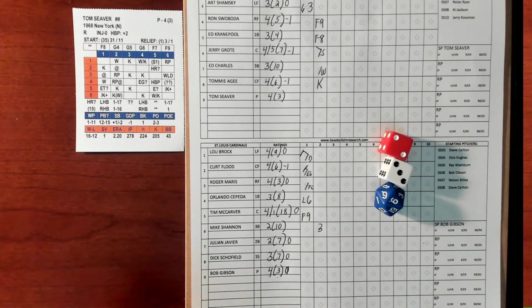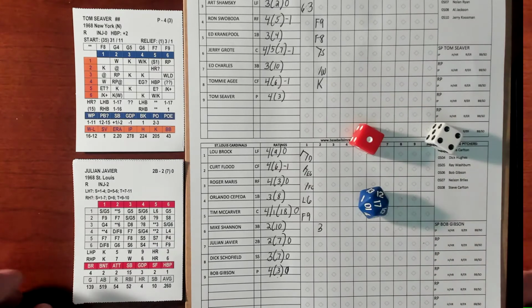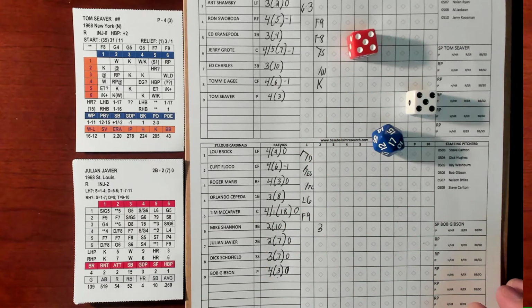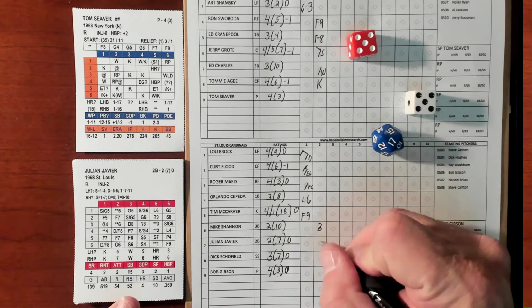Julian Javier. 1-4. Possible walk chance. 6 is a 17. Javier's card. 5-5. Single to left.